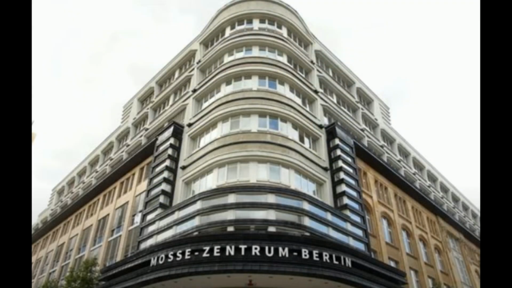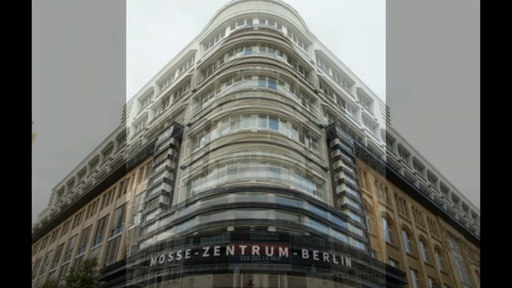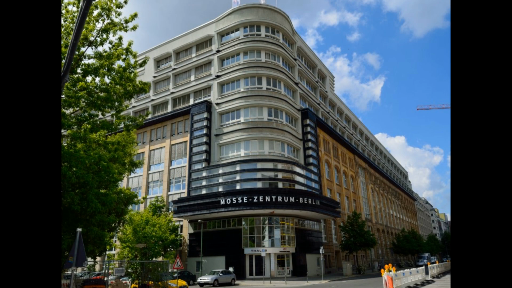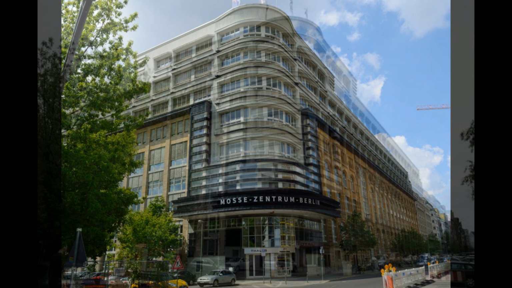Despite the initial controversies, Mossehaus is now regarded as a seminal work in the transition from Expressionism to modernism. Mendelsohn's innovative approach to form, movement, and materiality has made the building a key example of how early 20th century architects began to experiment with new architectural languages. The cantilevered corner extension in particular has been celebrated for its visionary use of space and its defiance of traditional architectural conventions.